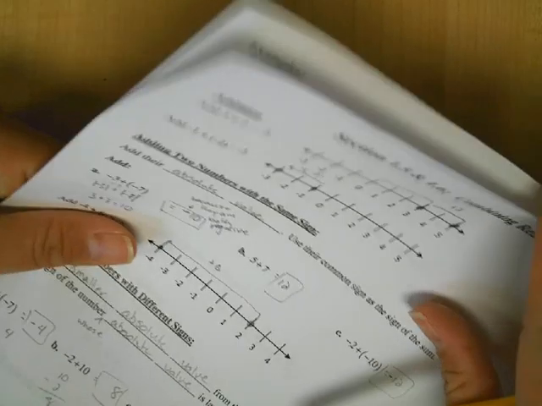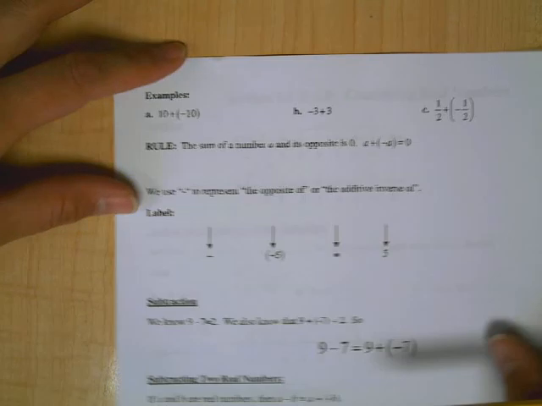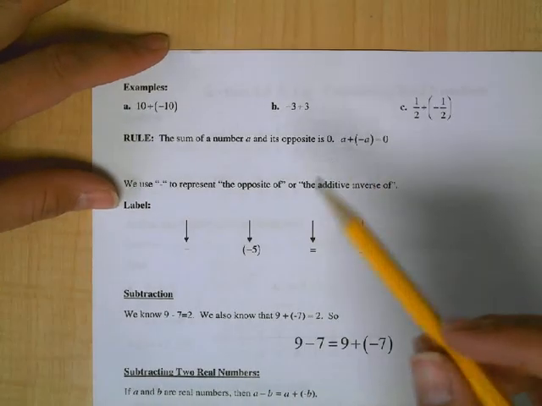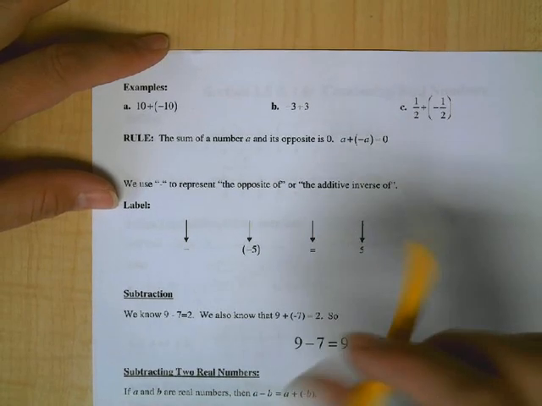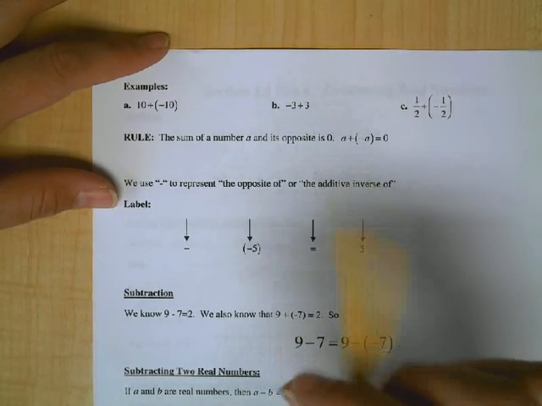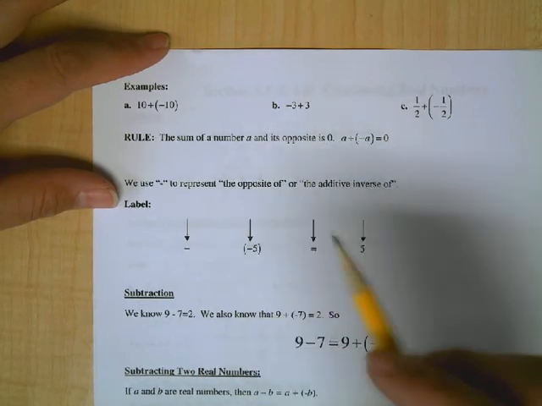Now we also have... oh, there are some examples. I didn't realize there are more examples on the other side. So if you look at these examples, which I believe for you are, yeah, yours are on the other side also.